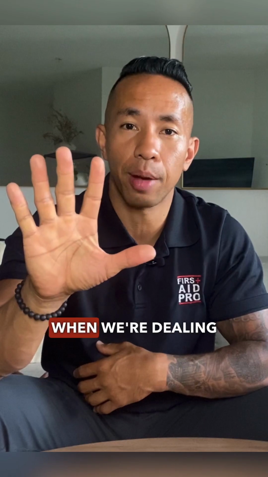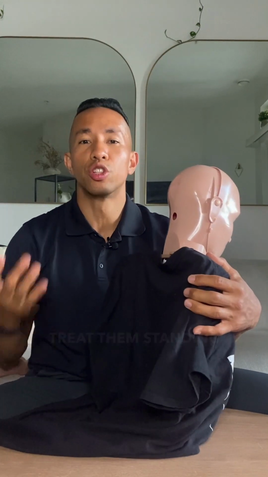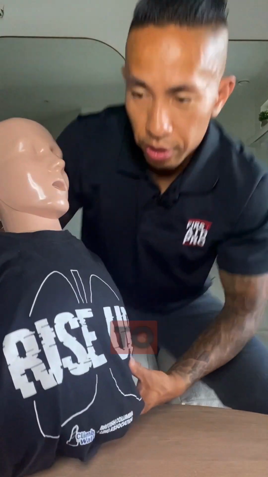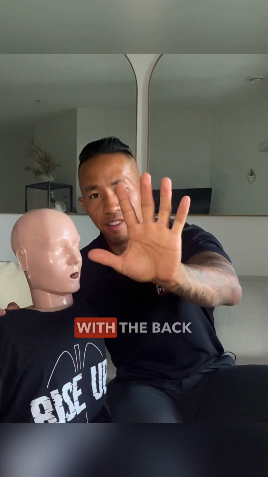Once and only once it's become a complete airway obstruction, now it's time for us to intervene with the 5 back blows, followed by 5 chest thrusts. When we're dealing with 5 back blows, it's important that if they're sitting down, we treat them in the position found. If they're standing up, we want to treat them standing up, although if we have the option, we want them sitting down as soon as possible. This will help for patients who are much taller than we are. Once we have the patient sitting down like so, once we've determined it's a complete airway obstruction, we want to start with 5 back blows, followed by 5 chest thrusts.